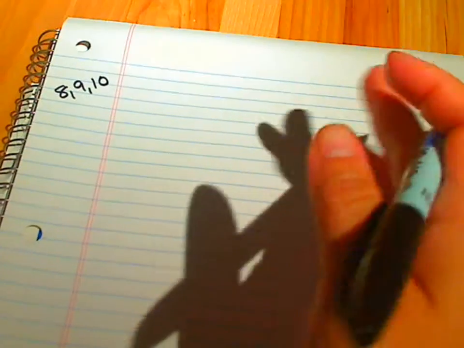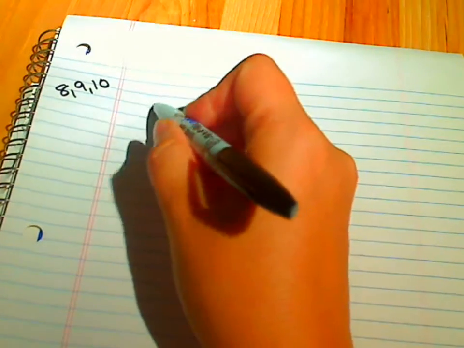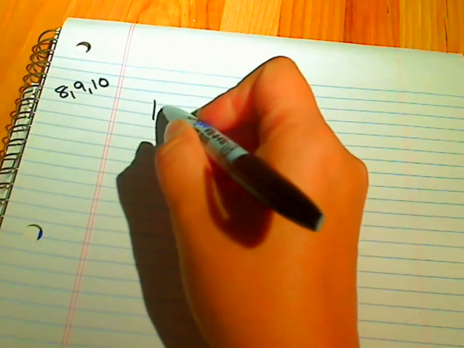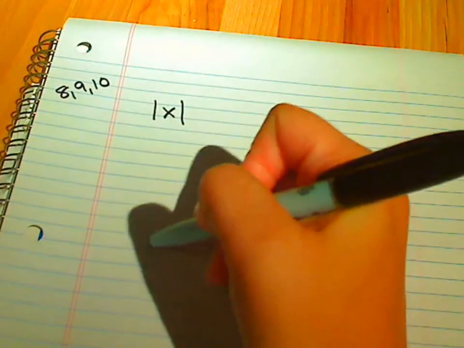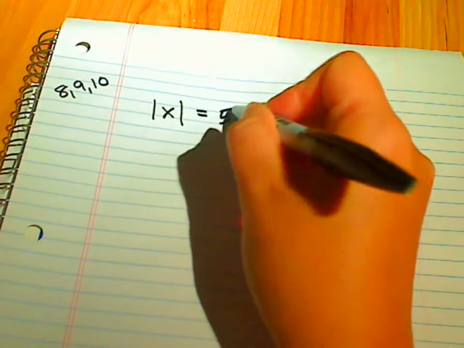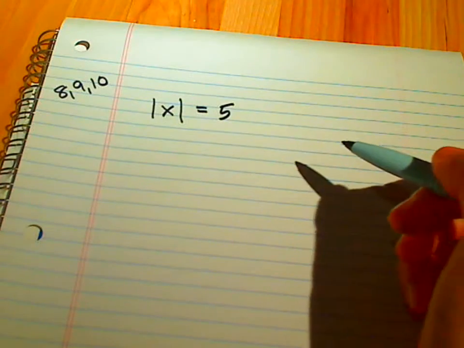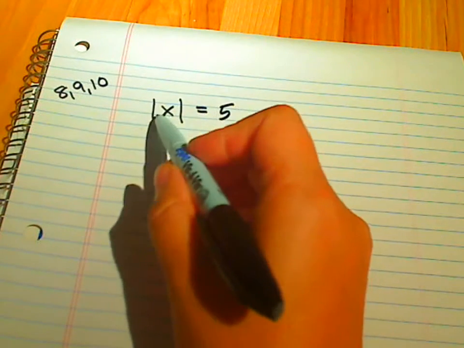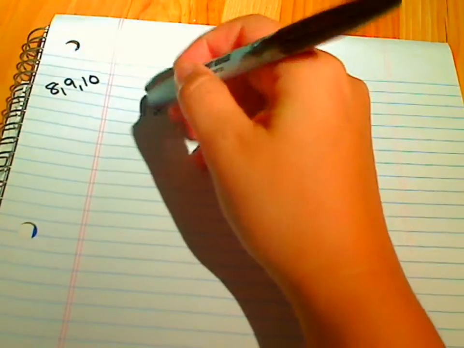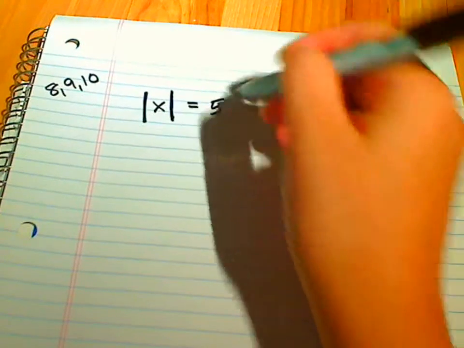So, absolute values. Absolute values are one of the hardest concepts to explain, just because of what they are. There's not really different rules, but it's just conceptually what they are. If I just have a plain example, like say, what number has an absolute value equal to positive 5? Well, numbers coming out of the absolute value, whenever they come out, are positive.